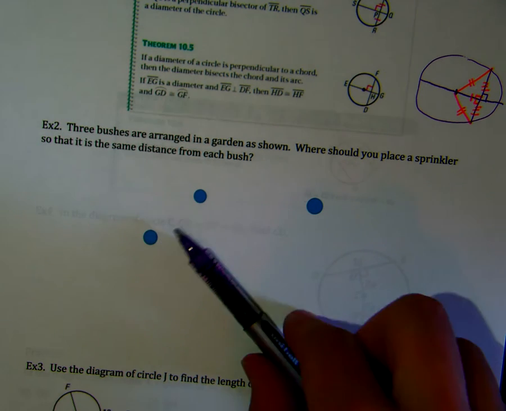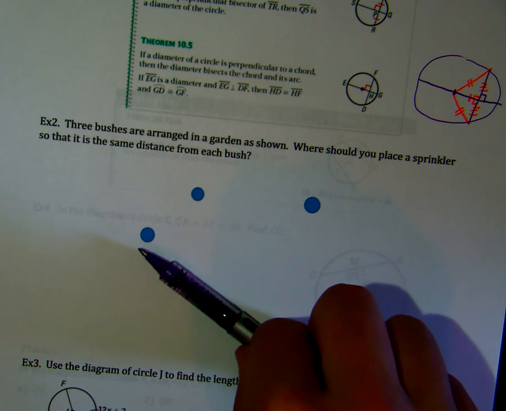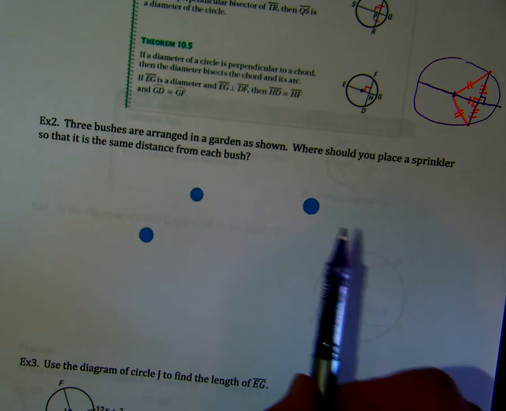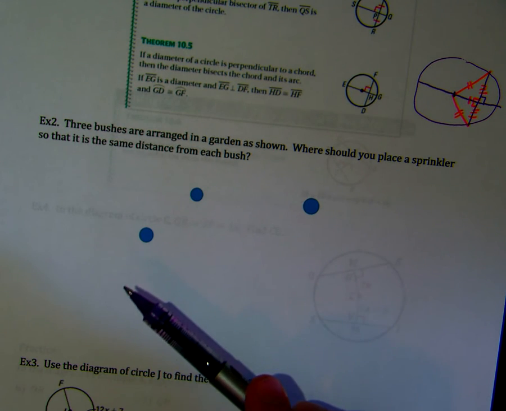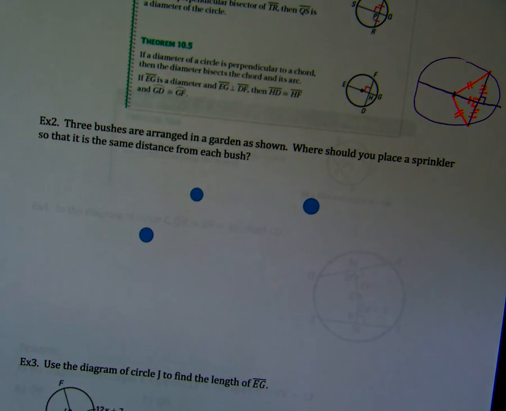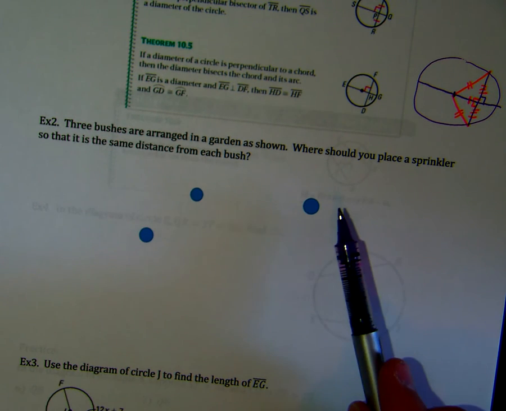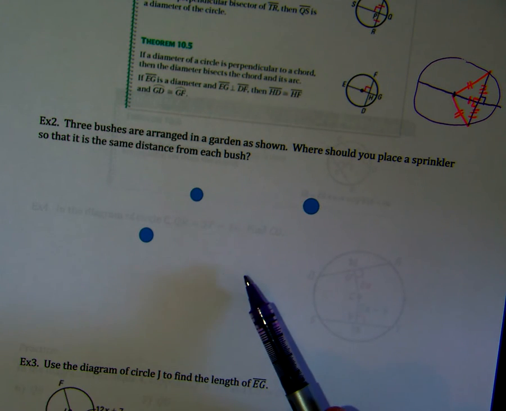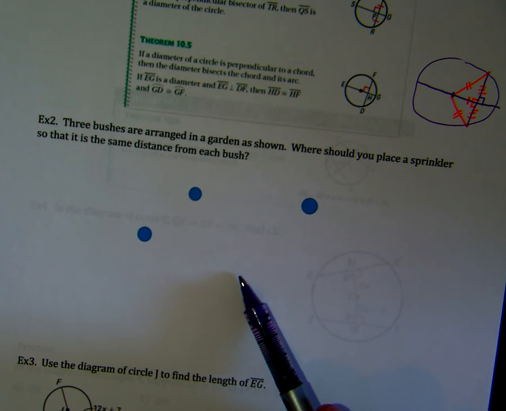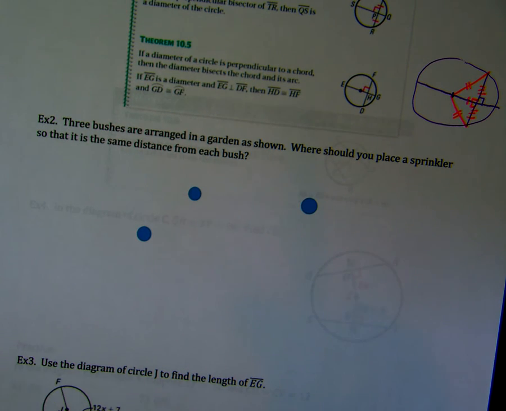So the way to think about this question, because you essentially need the sprinkler to do like this, right? So you need the sprinkler to be kind of curved through here, which means that you really want, because a sprinkler just sprays in a circle, what you really want is these 3 points to be on a circle, which means this question boils down to where is the center of the circle that has these 3 points on the circle, okay?